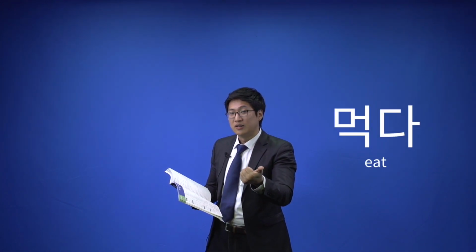Let's see how we conjugate this, how we connect this. Every word finishes with da, right? So we don't want to count that. We want to count the letter right before da, to see if it has a bottom letter or no bottom letter. 가다, does it have a bottom letter? No. How about 먹다? Yes, there is one before da. How about 찾다?